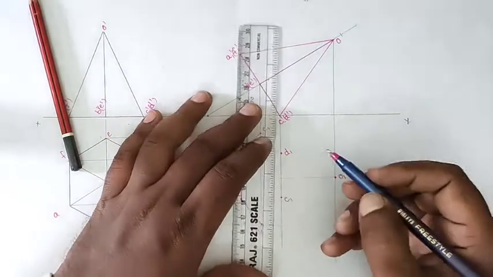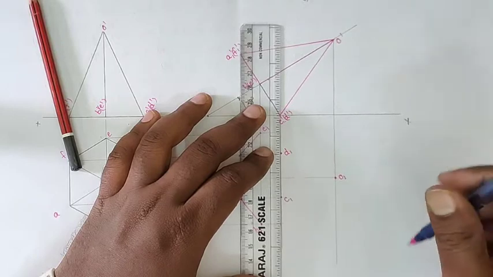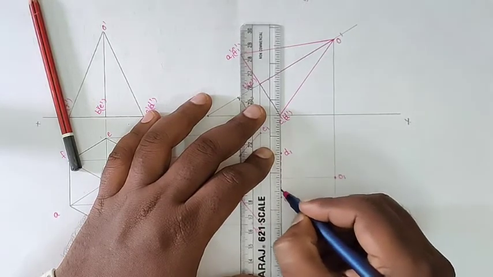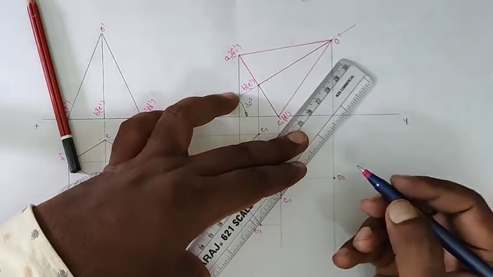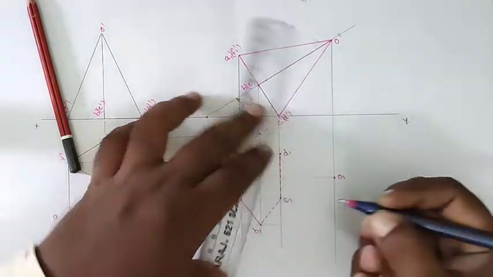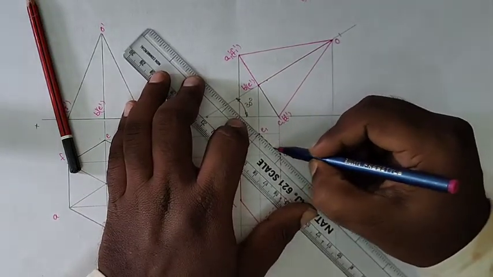But C1 and D1 are invisible, so we locate them with dotted lines because they are invisible, and C1 and B1 is also invisible. We locate them with dotted lines.